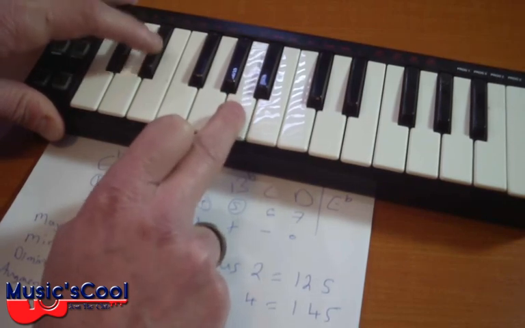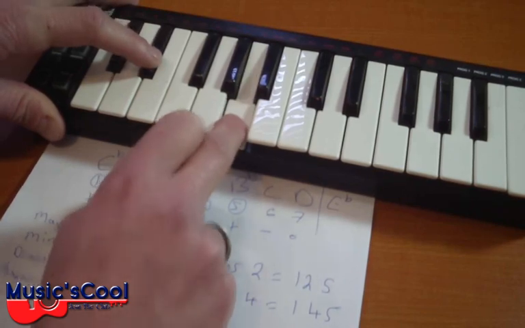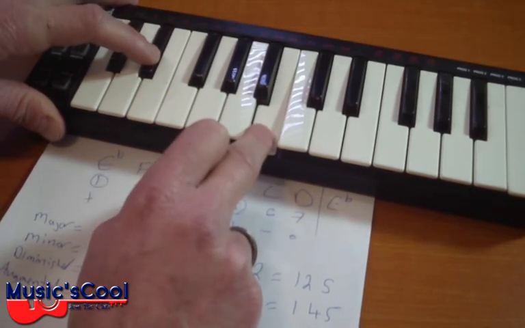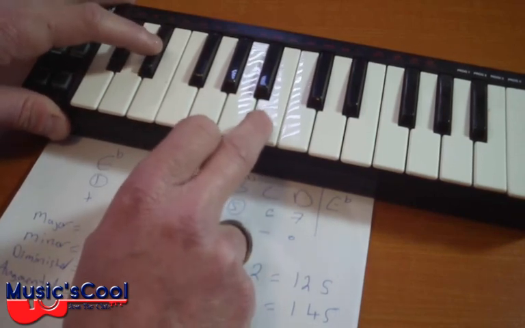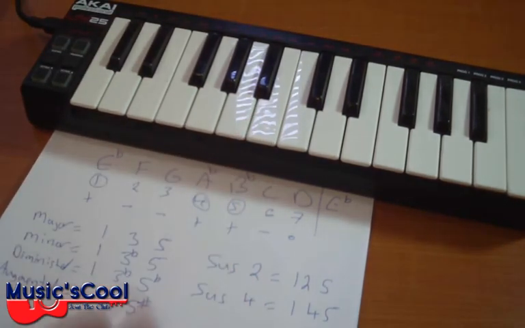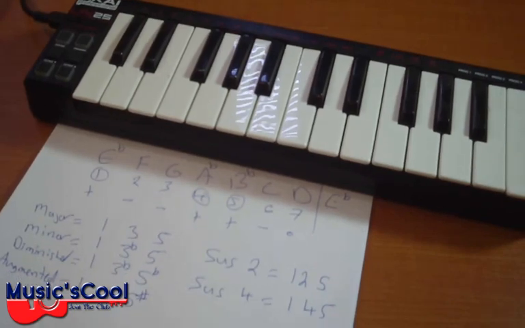Okay? So the sound between those 2 notes, even if I don't play the 3rd, is a diminished sound, and this is an augmented sound, even if I left out the 3rd, because that distance between 1 and 5 is actually what makes the chord diminished or augmented. So hopefully that makes sense to you.